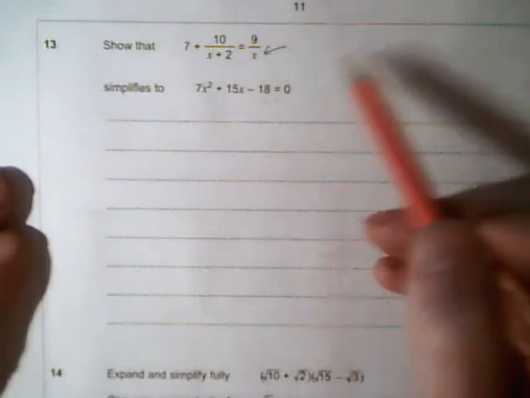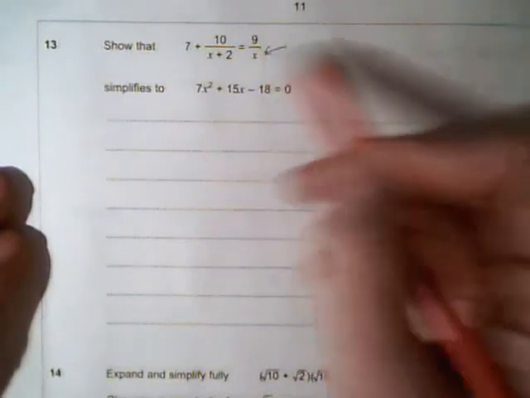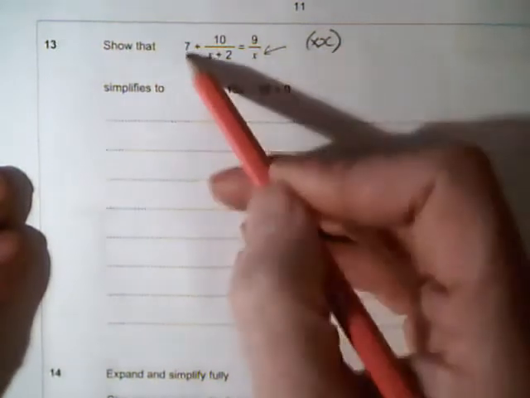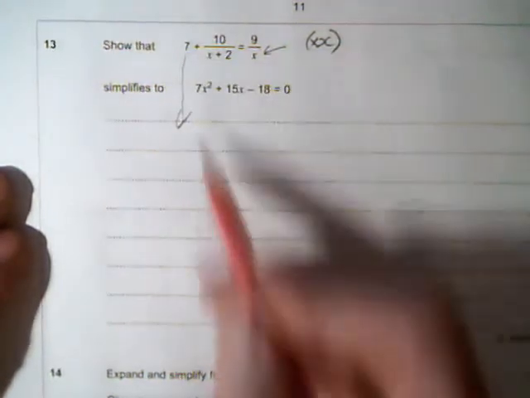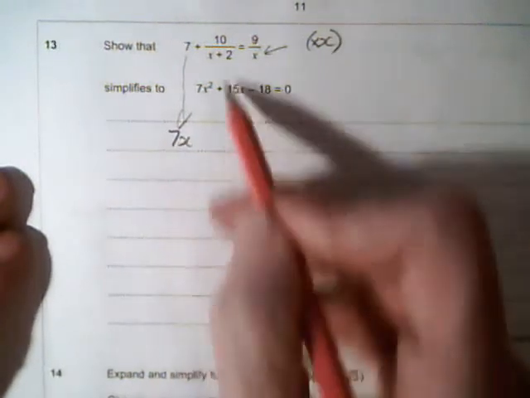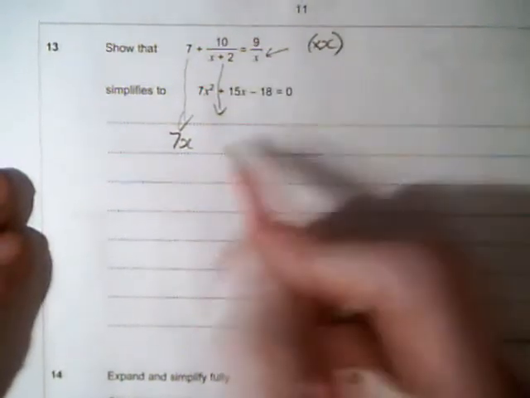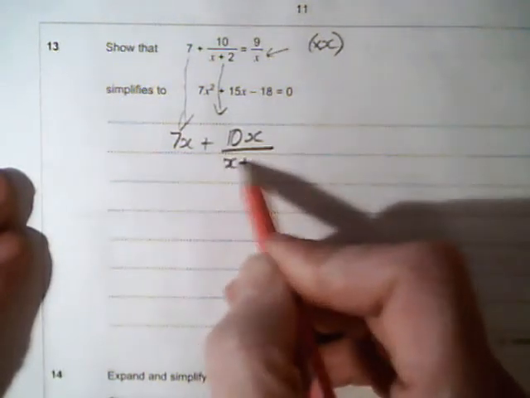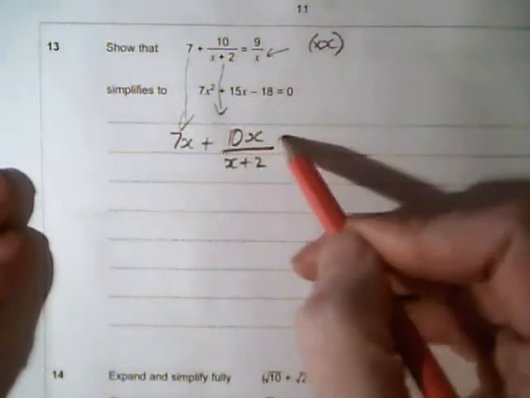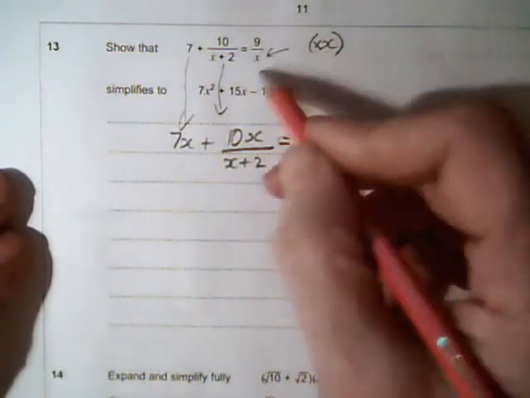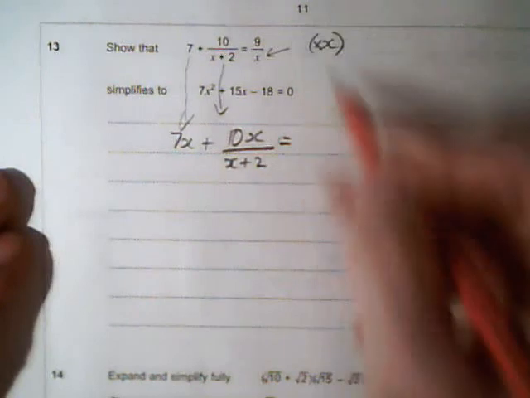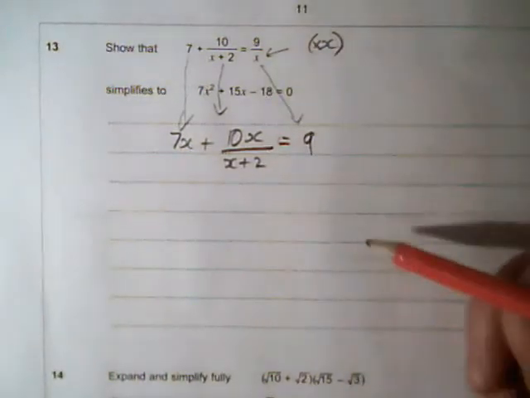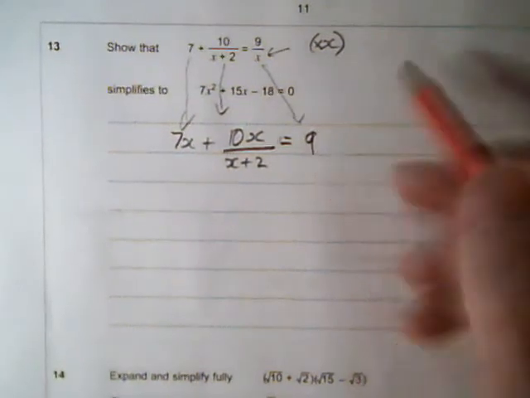I would get rid of that one first, and to get rid of a divide by x, then we times everything by x. So the first term is times by x, 7x. The second term times by x, so it's going to be plus 10x with x plus 2 underneath, equals. The third term times by x will disappear the x and the top x, leaving 9. So we have no x on the bottom there now.